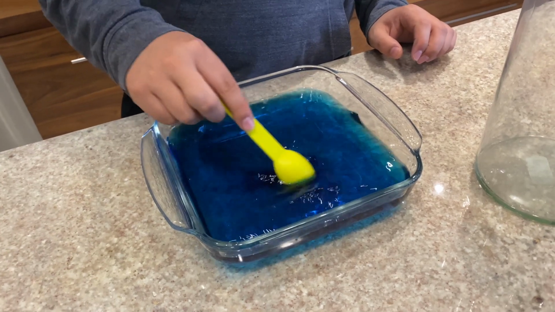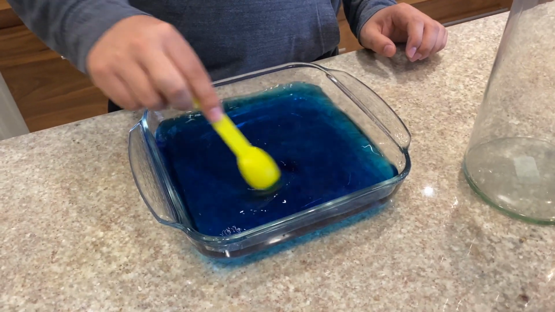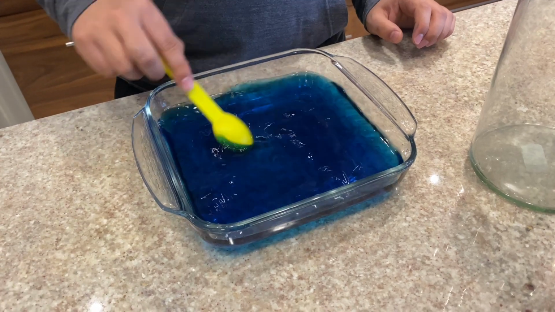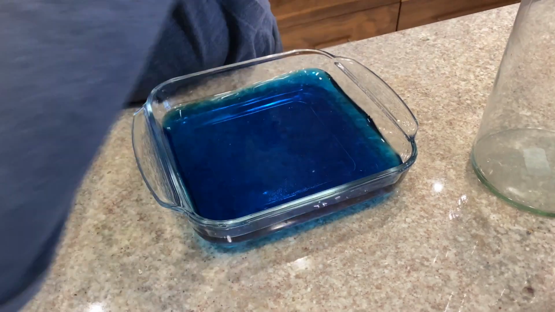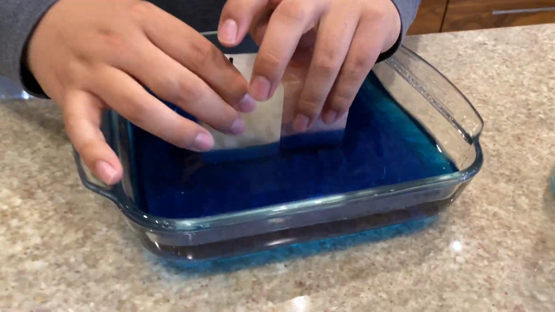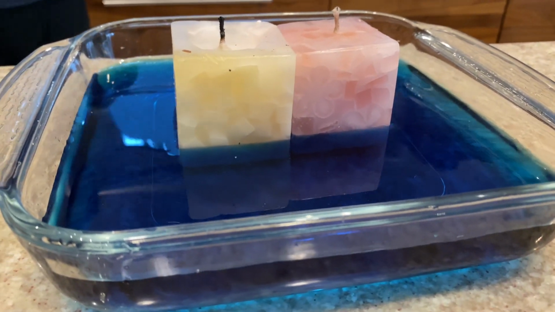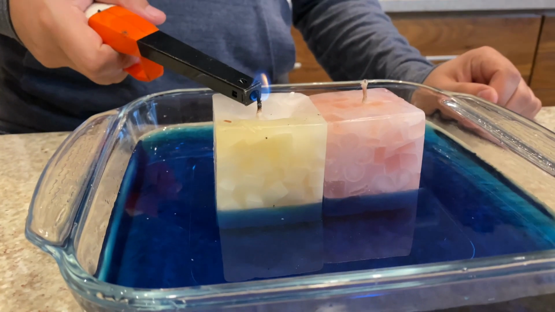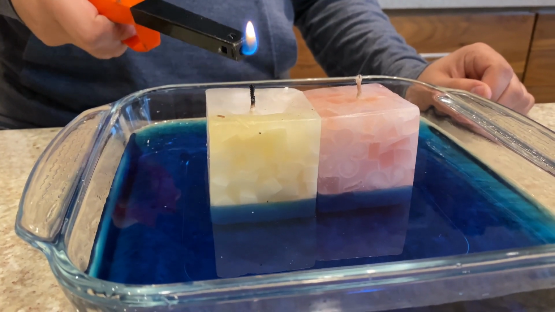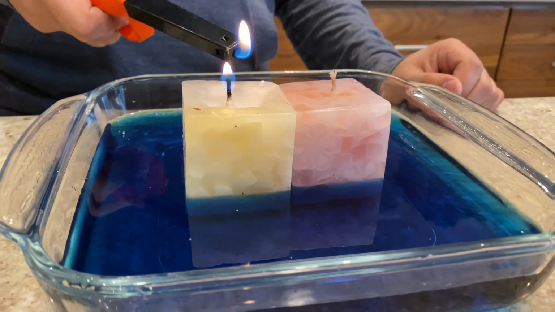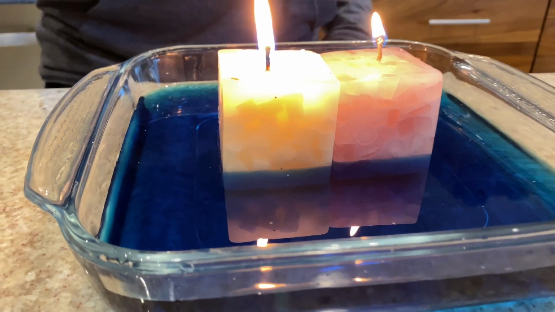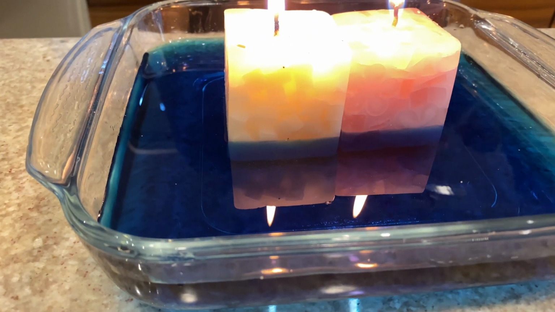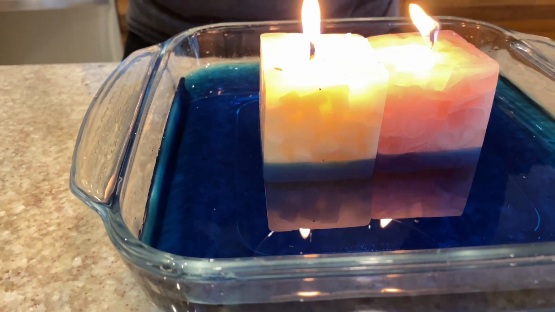In this experiment, we can see how two candles start burning up the oxygen inside a container. The container is surrounded by water and it has a little water inside of it. As the candles begin to consume the oxygen inside the container, temperature starts to rise, which means that pressure also starts to rise. When the oxygen is completely consumed, temperature starts falling, which means pressure starts falling.